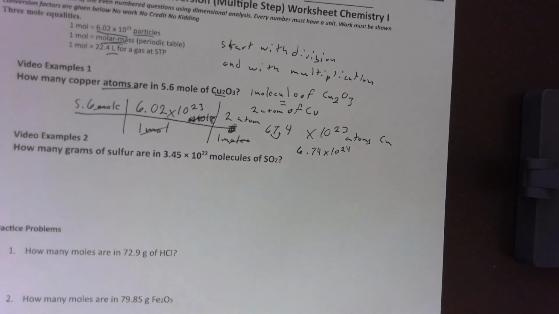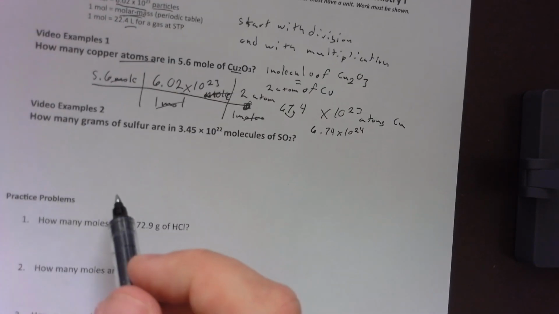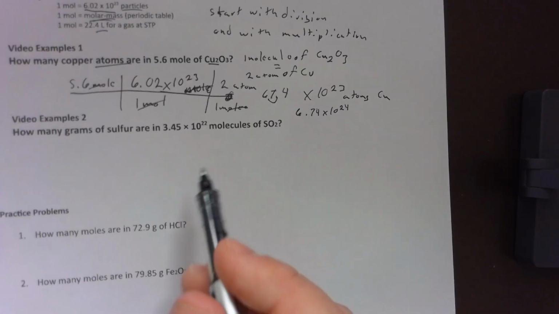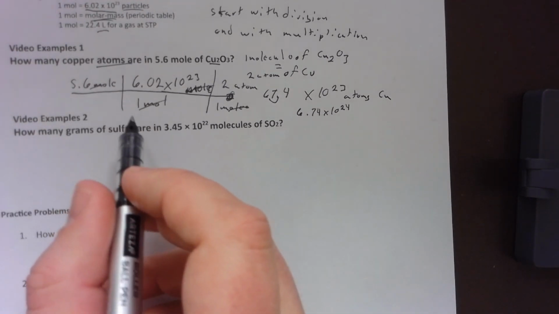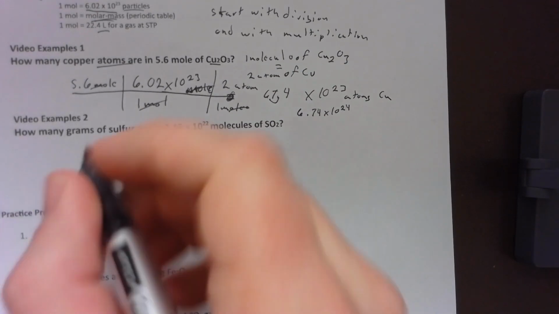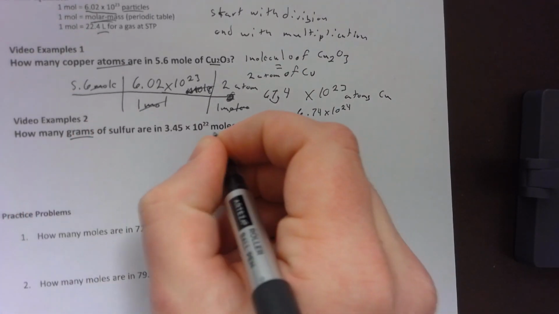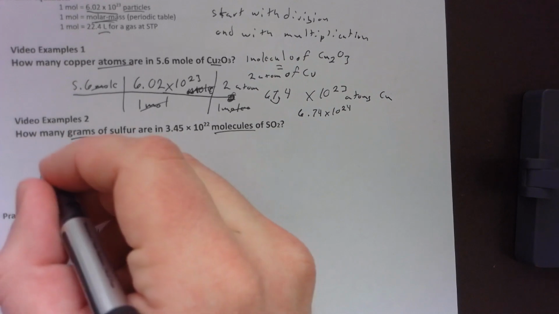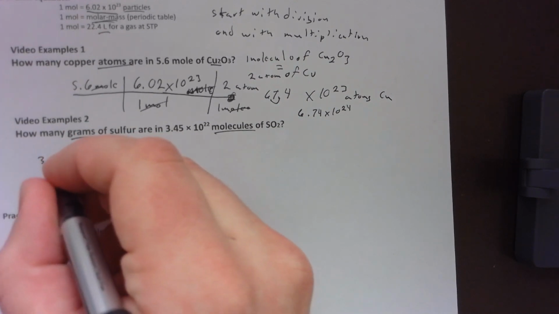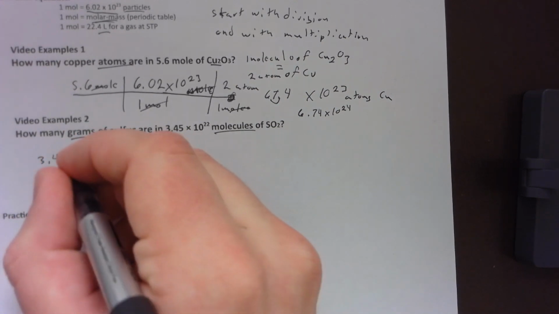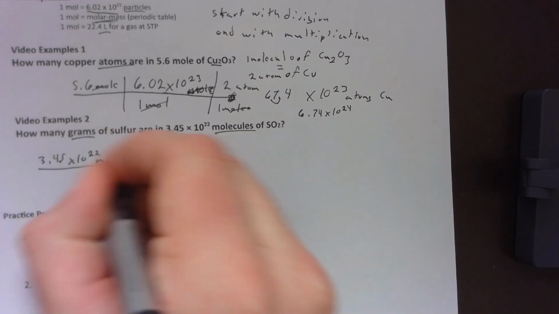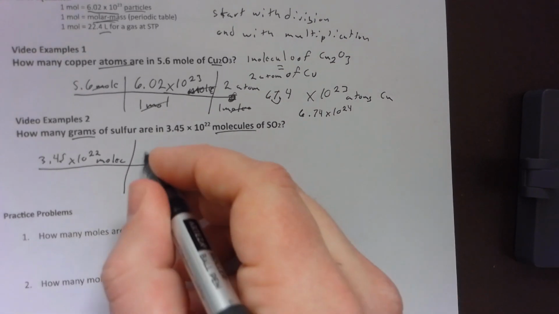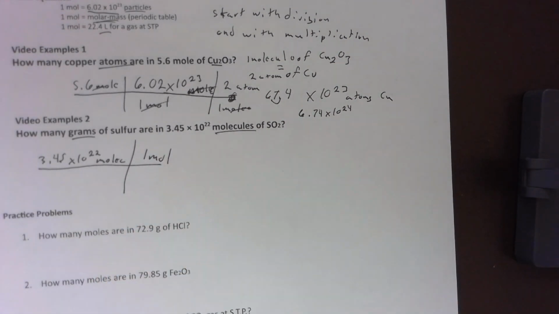Alright, now let's do a true two-step instead of just having that extra add-on there. How many grams of sulfur are there in 3.45 times 10 to the 22nd molecules? So we're looking for grams, and we have molecules. So that means we must start with our 3.45 times 10 to the 22nd molecules, and we're going to get to moles, because moles are the middle ground. We have to get the moles first before we can get to grams.